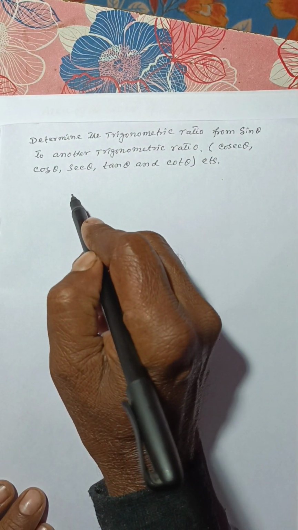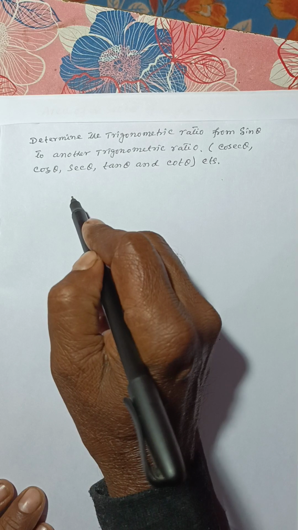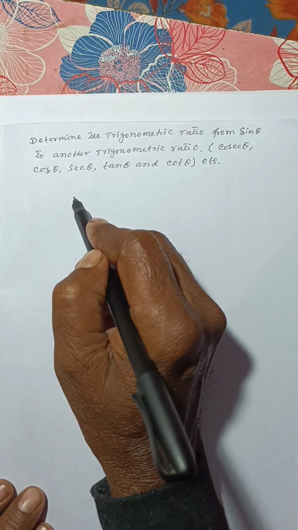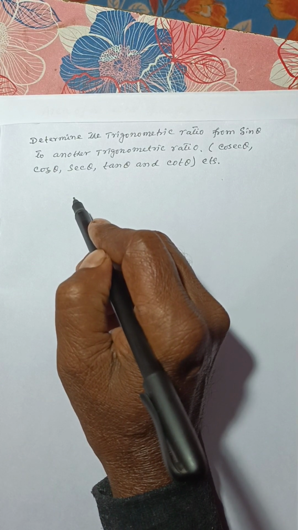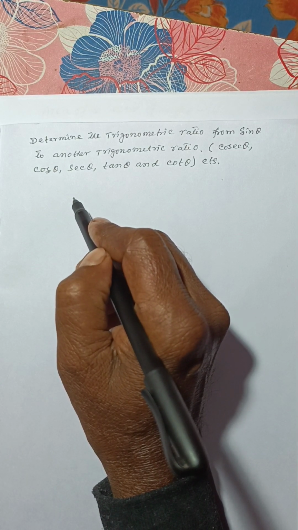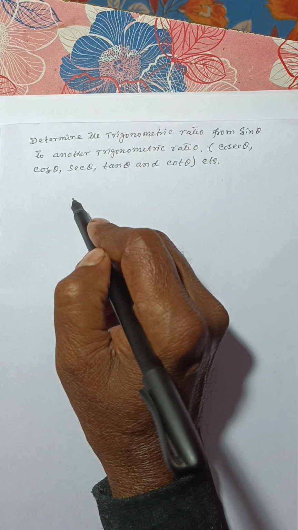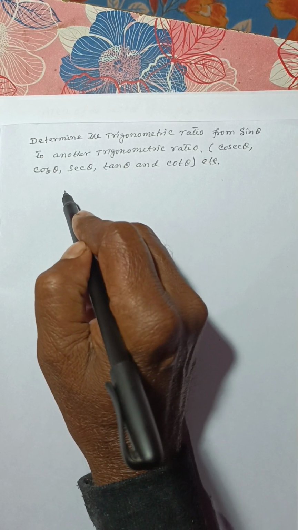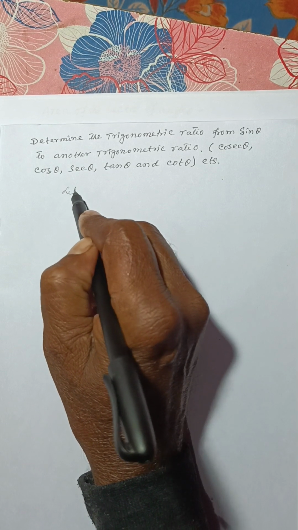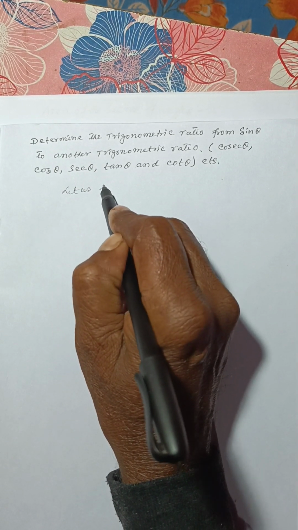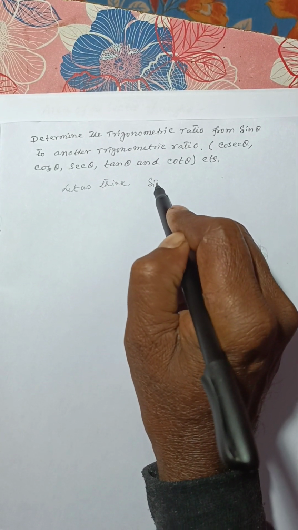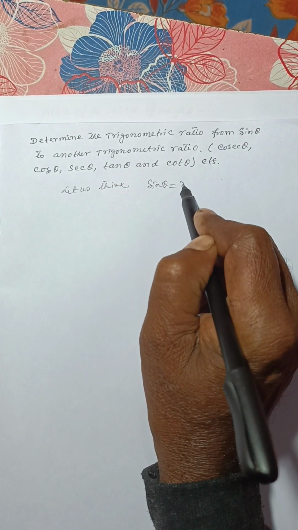We know sin theta equal to 1 by cosec theta. If the value of sin theta is x, then what will be the value of cosec theta? First, I am going to teach about sin theta to another ratio. Now, let us think sin theta equal to x.